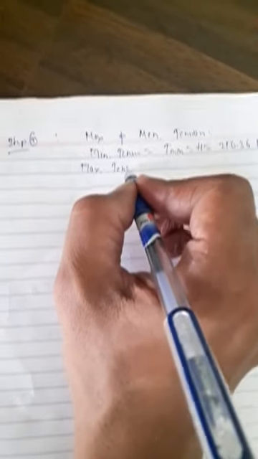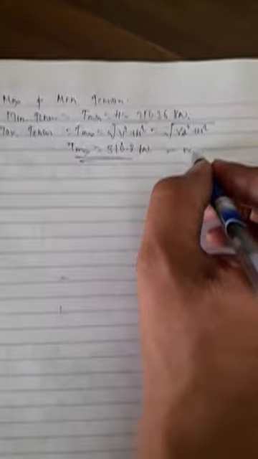Now maximum tension: T max is equal to under root V square plus H square, and again V you have to consider based on the highest value of VA and VB. Whichever is highest, that you need to consider. VA square plus H square. Substituting the values, I get T max is equal to 310.88 kilonewtons, and it occurs near tower A.